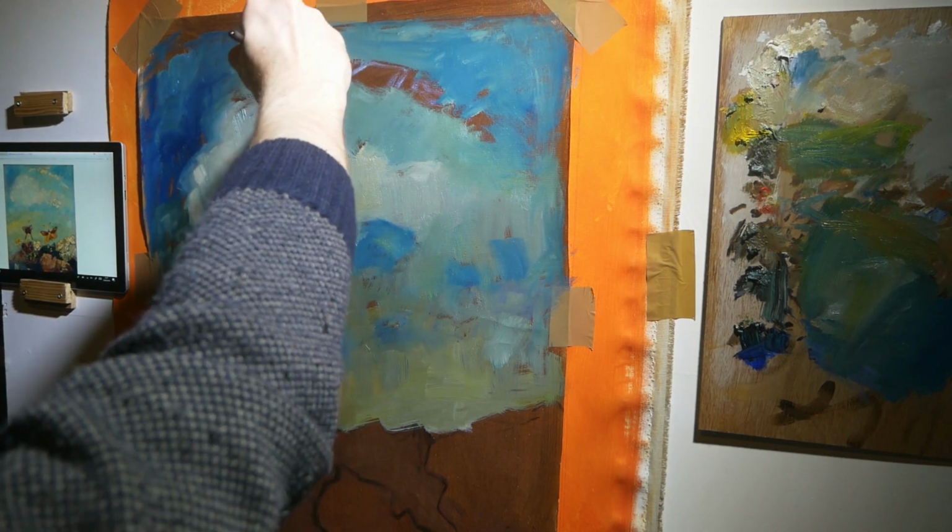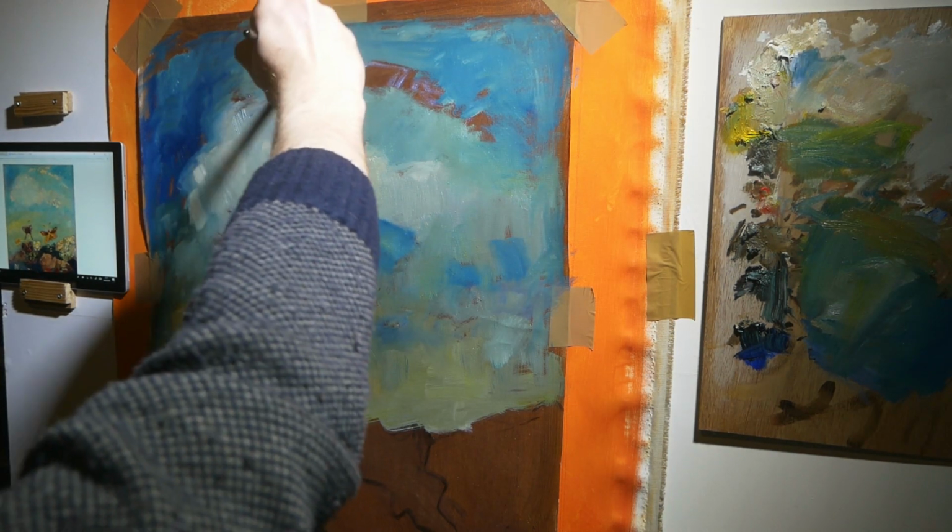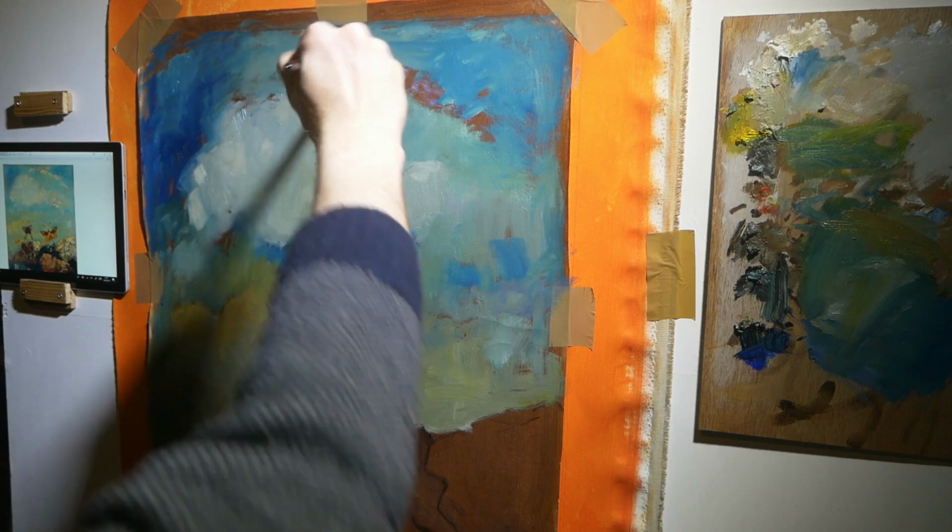And then finally, I'm going to get these little bright sections of cloud that sit over the top.